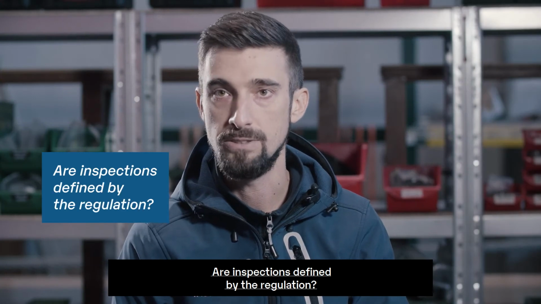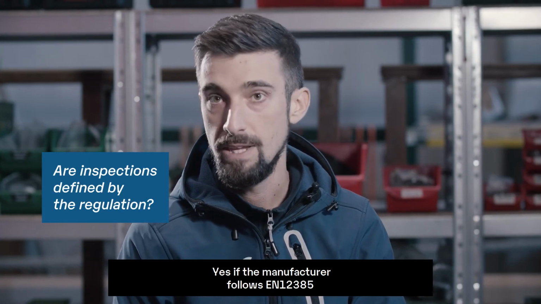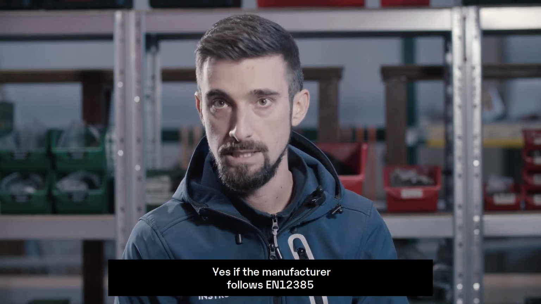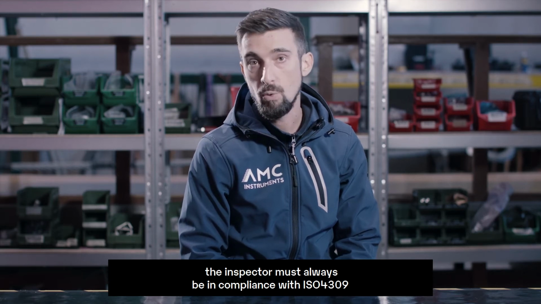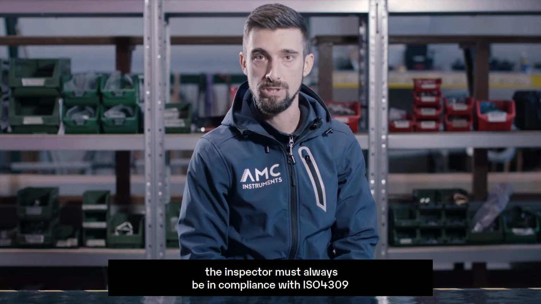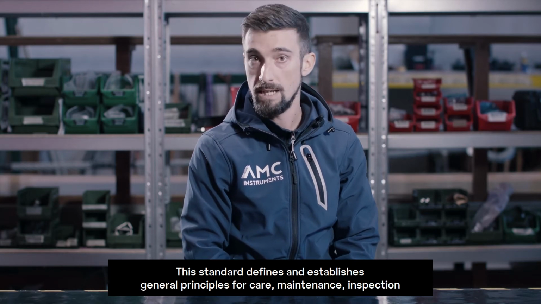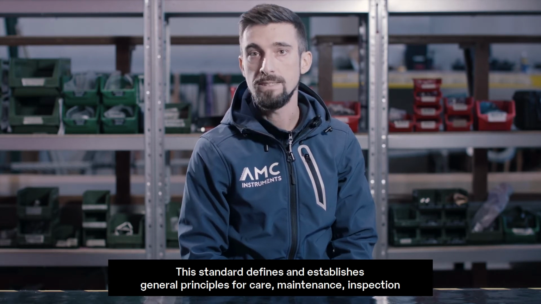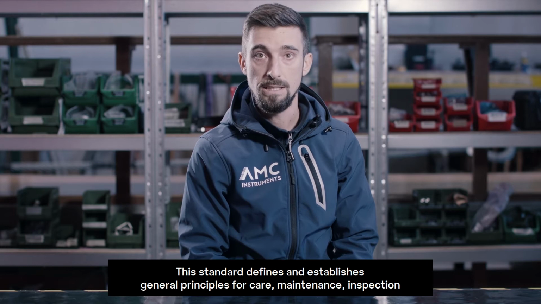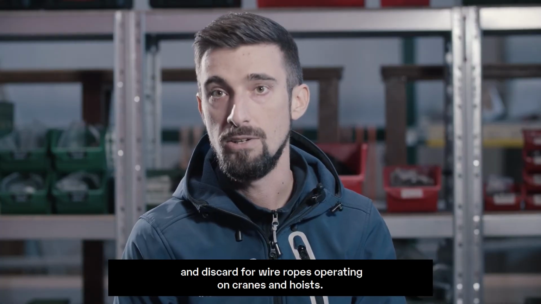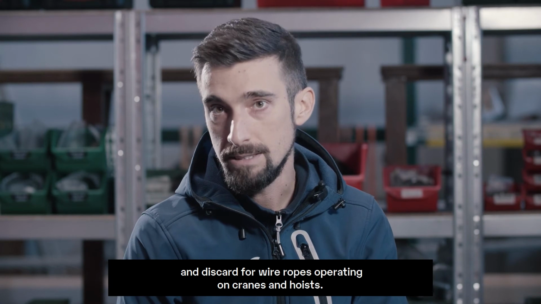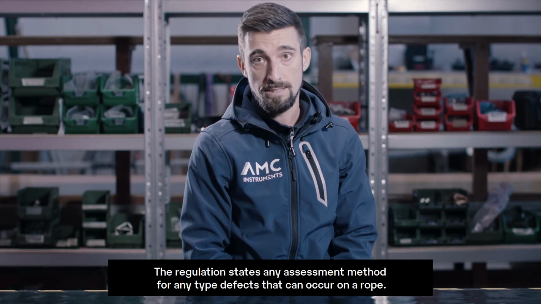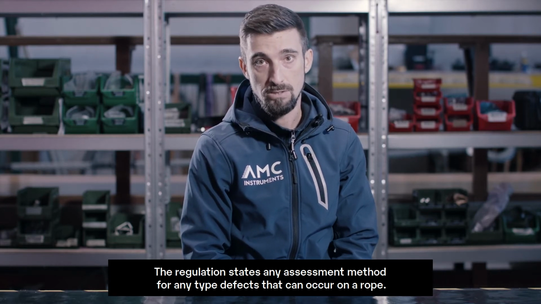Are inspections defined by the regulations? Yes. If the manufacturer follows the EN 12385, the inspector must always be in compliance with the ISO 4309. The standard defines and establishes the general principles for care, maintenance, inspection and discard for the wire ropes operating on cranes and hoists. The regulation states the assessment method for any type of defect that can occur on a rope.